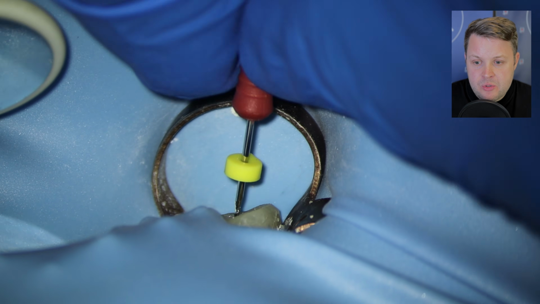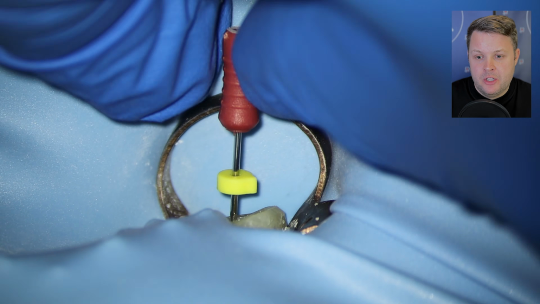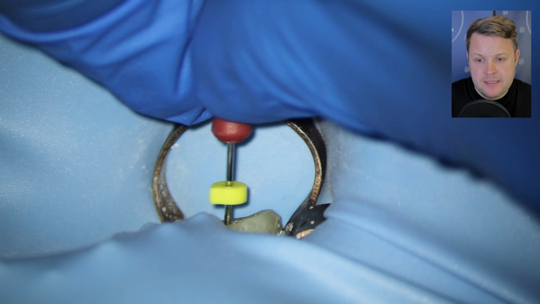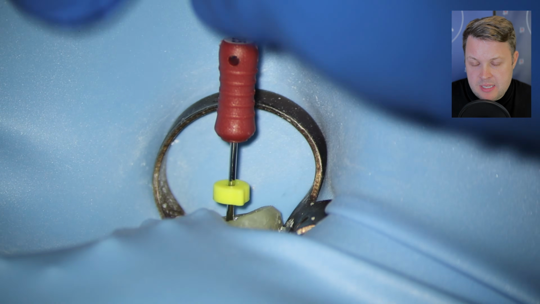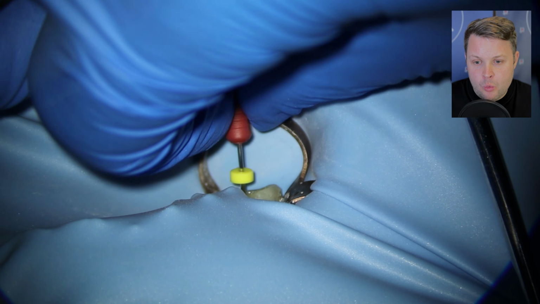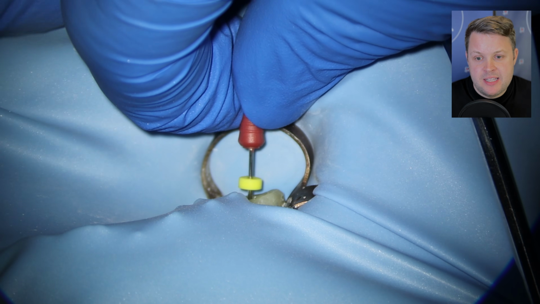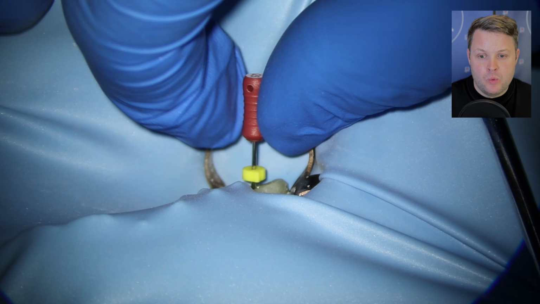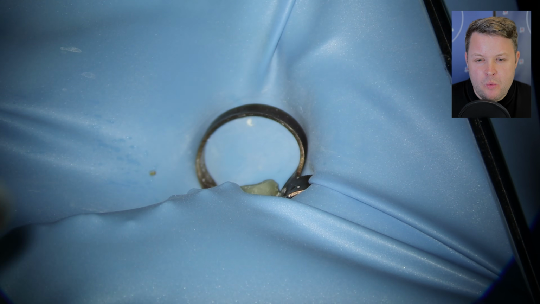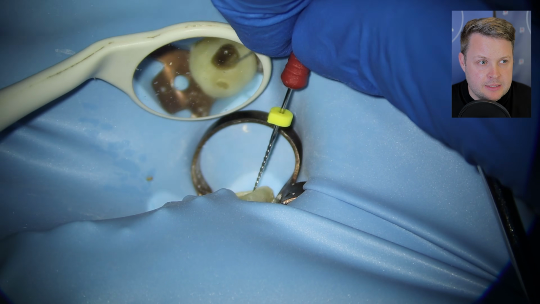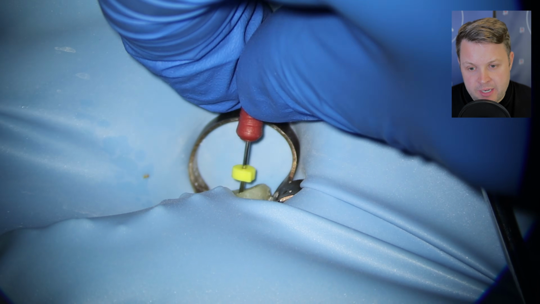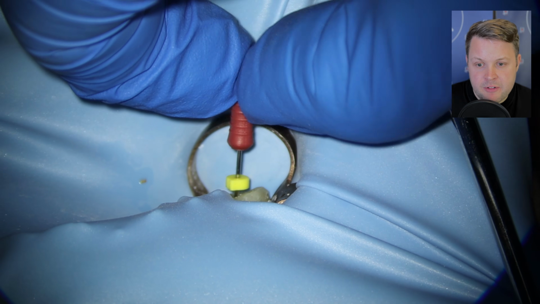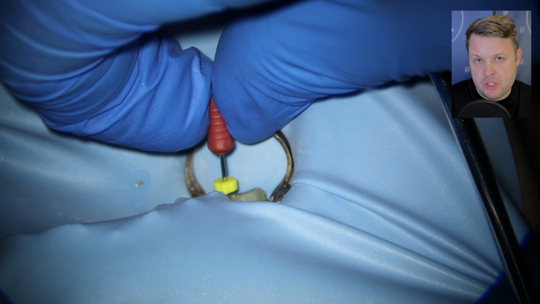So I'm going to use a size 25 Hedstrom to attempt to remove some of the GP at the apex. When you use these Hedstrom files and you know you're doing really well, you'll notice the Hedstrom file will screw into the GP and you can pull it out. What I noticed in this case was that there was no real resistance from this Hedstrom file when I was screwing in. So I feel like I was near the end of the tooth and there wasn't a lot of GP remaining.